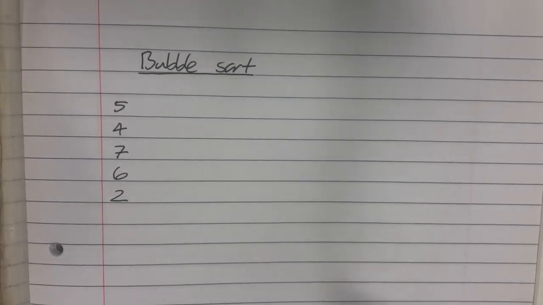So there's 5 that we're going to look at. There's bubble sort, one called Shuttle Sort, Selection and Interchange, Insertion sort, and Quicksort. So I'm going to cover all of those very quickly with this simple list of 5 elements.